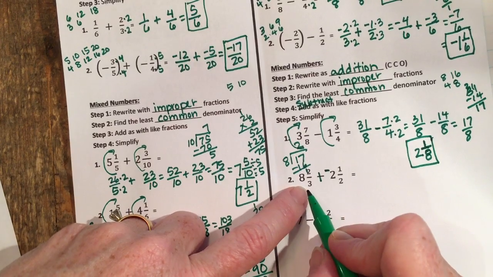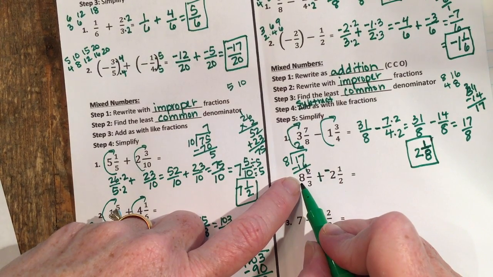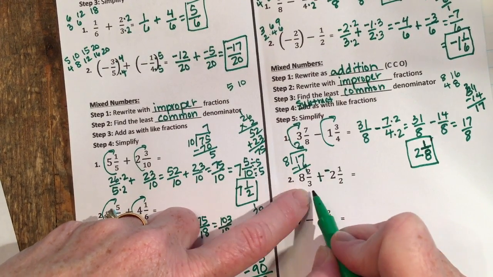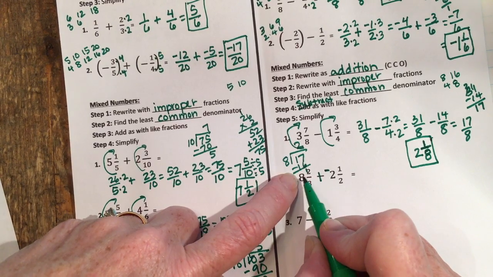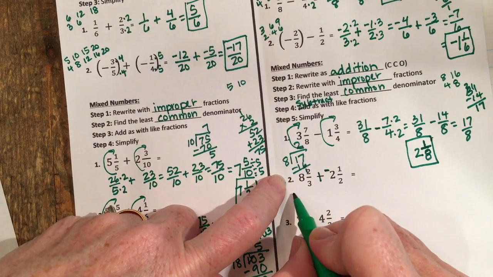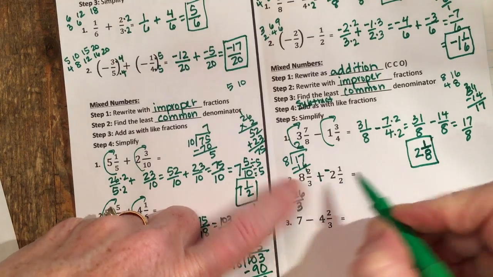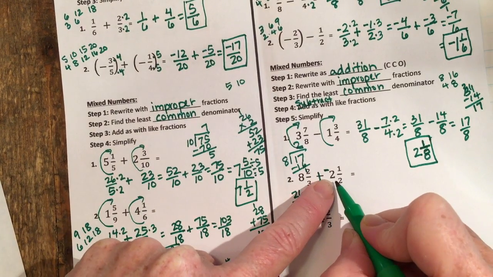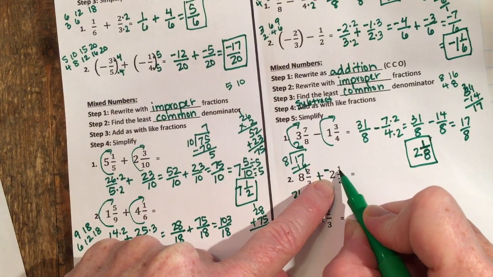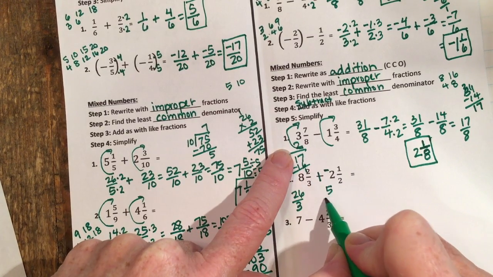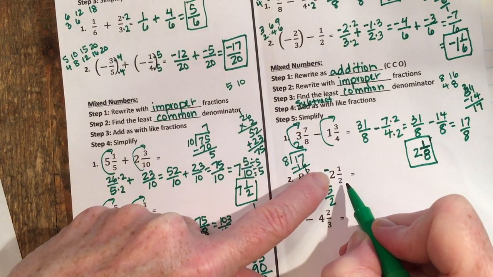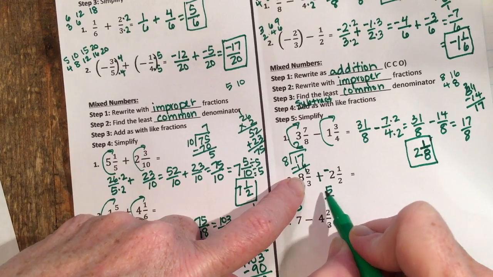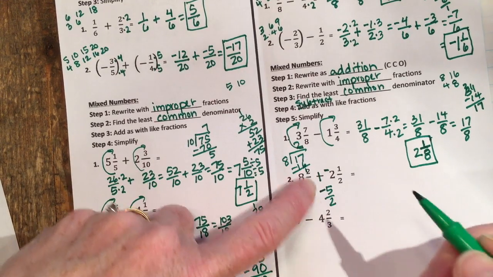So how would that work for this? 3 times 8, I still change to an improper fraction. That's what I'm doing here, so I'm multiplying. 3 times 8 is 24, and then adding the 2 gives me 26 over 3. Over here, I'm going to do 2 times 2 is 4. Add the 1 is 5 over 2. It's just, instead of a positive 5, because of this negative here, it just makes my 5 negative.